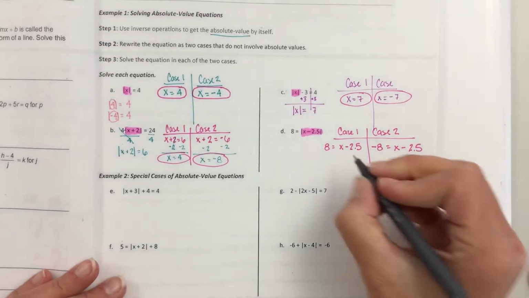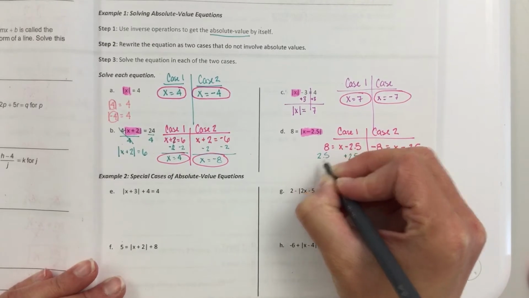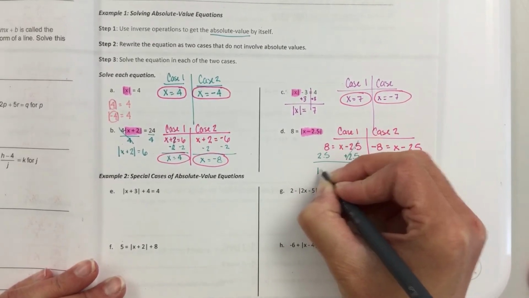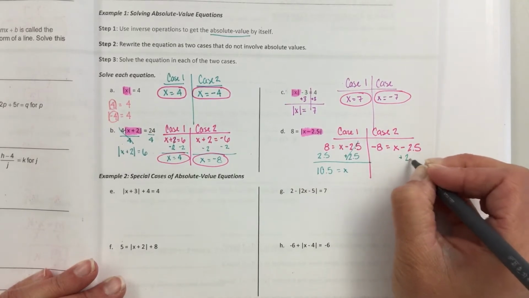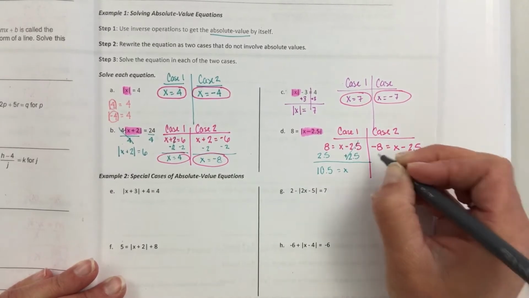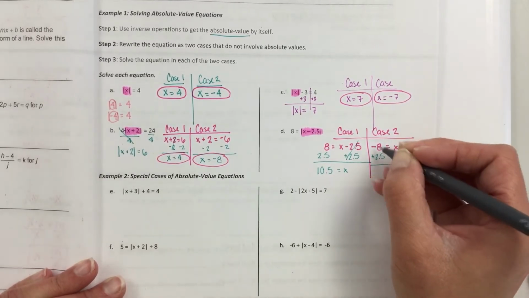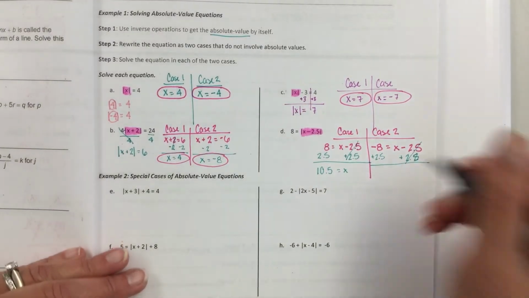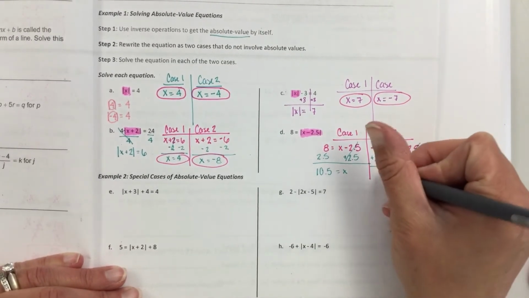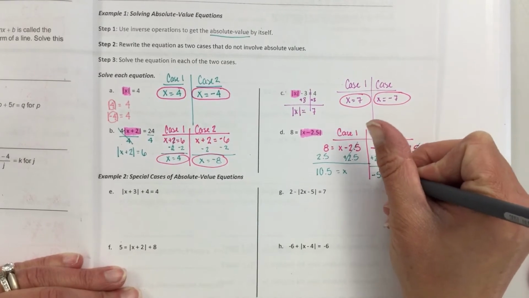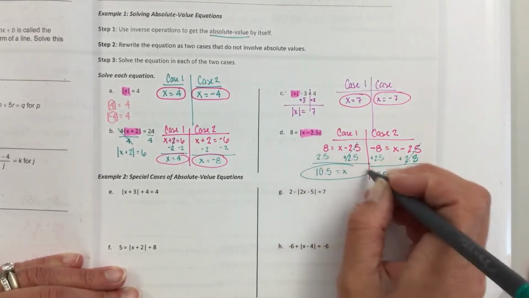Now I have to solve by addition. So this gives me a 10.5 equals x on this side. Then I add 2.5 on both sides on this one. So remember, if you have a positive and a negative, you're technically subtracting. So this is kind of like taking 8 minus 2.5. So I end up with a negative 5.5 equals x. So you get two answers for this one.